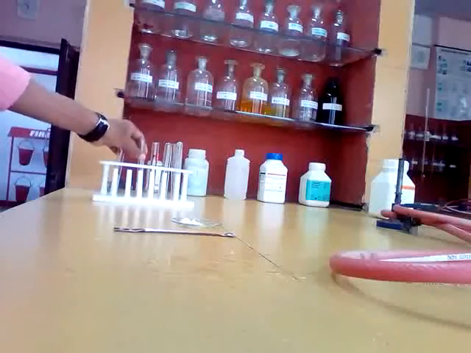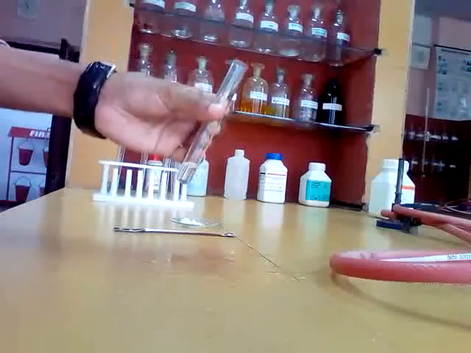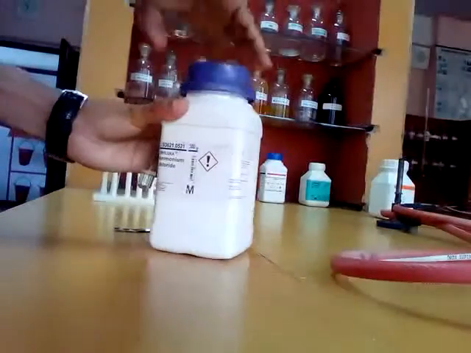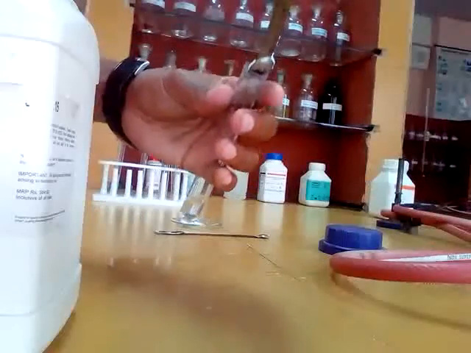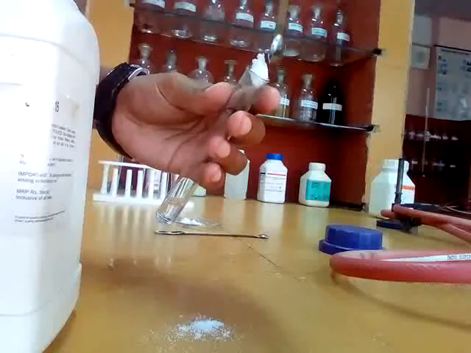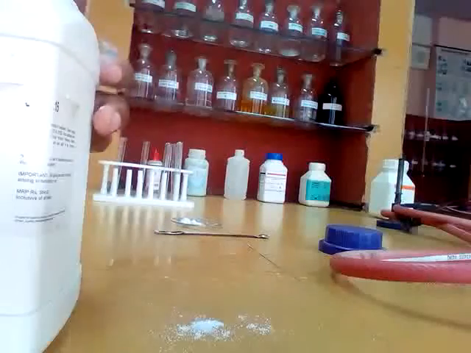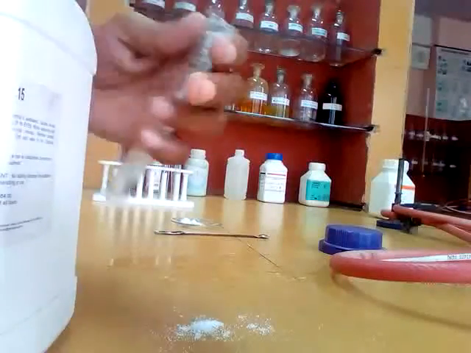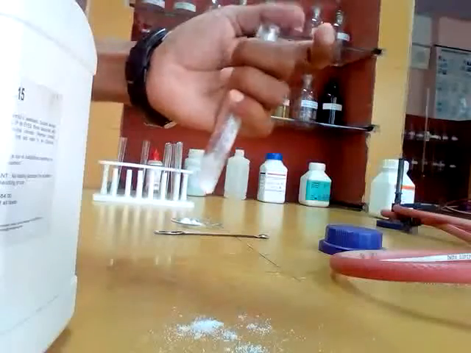Now the test for group 3. For group 3 you take salt solution, then you add solid ammonium chloride. This is ammonium chloride. Here you add excess ammonium chloride. You add this much ammonium chloride in excess.